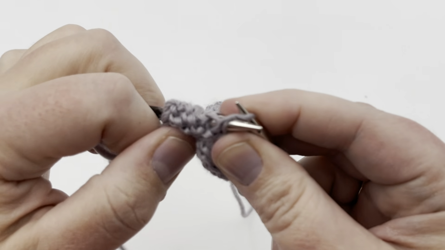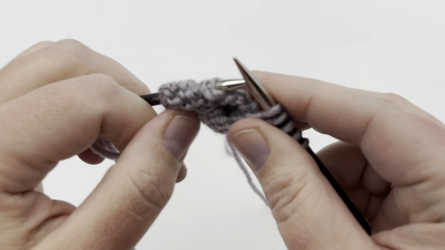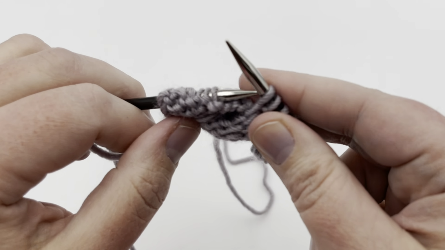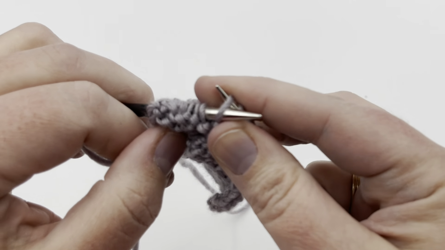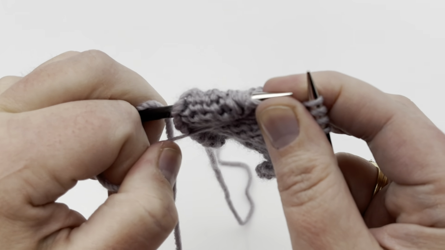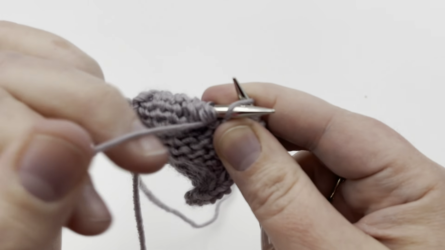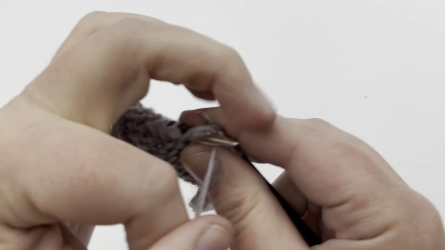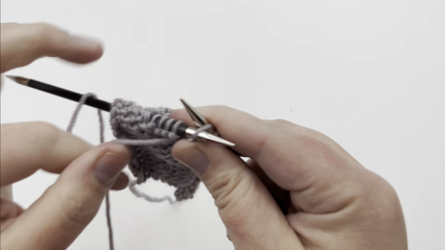So that's the second one. You're going to purl that one nice and tight. And then you see how there's like a bigger gap here. We want to go with the next stitch and work that one very tight. So we're going to purl that and pull significantly on our stitch, and then purl as normal the remainder of the row.